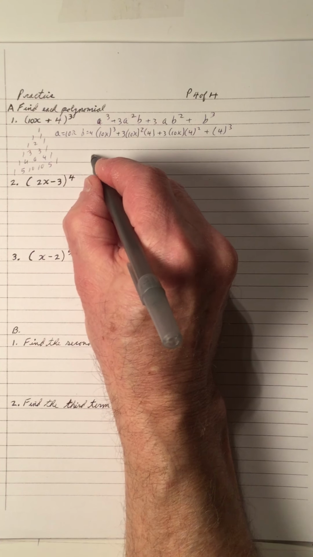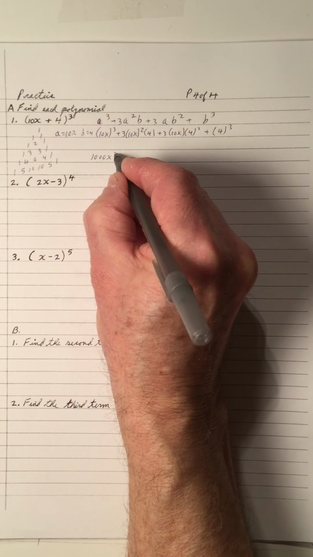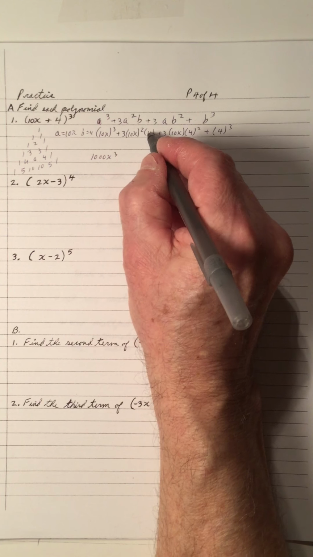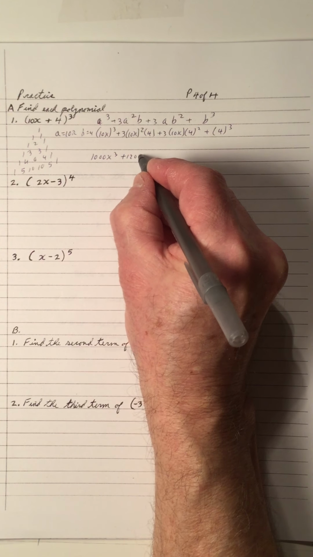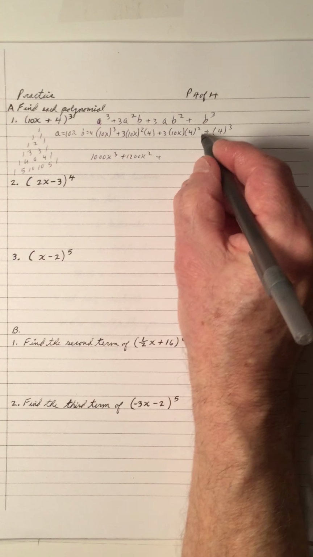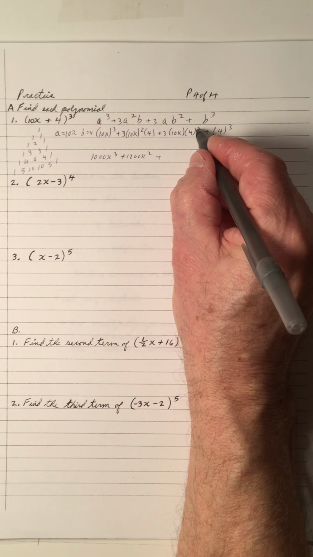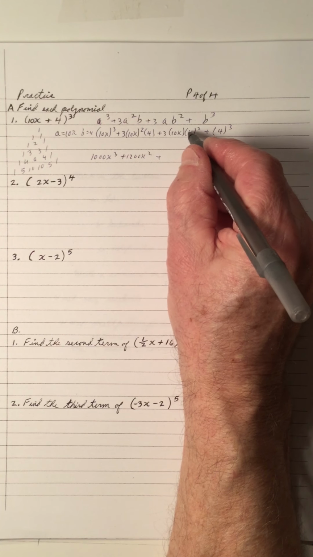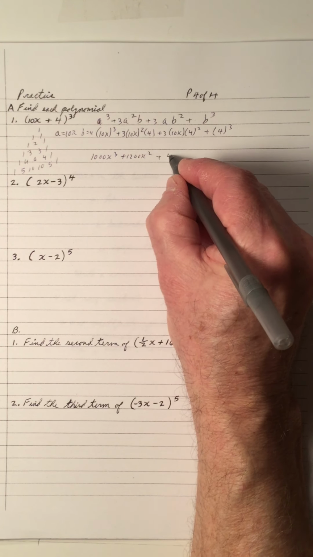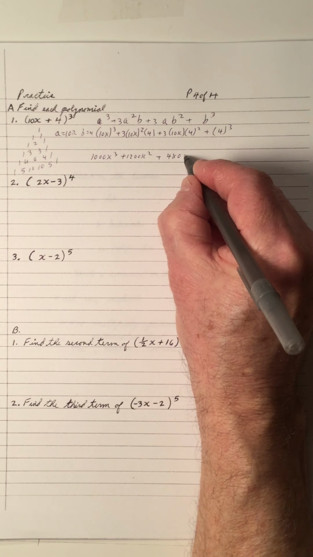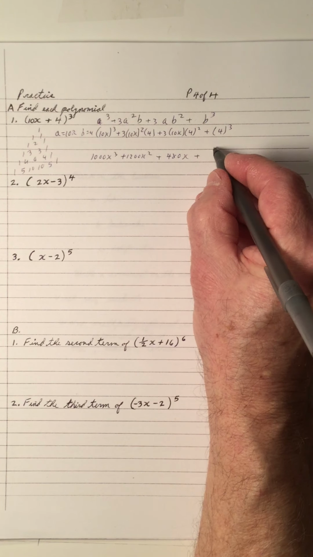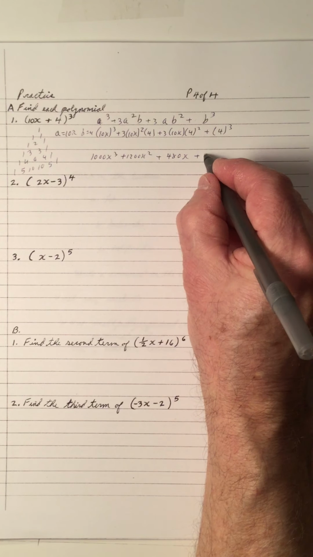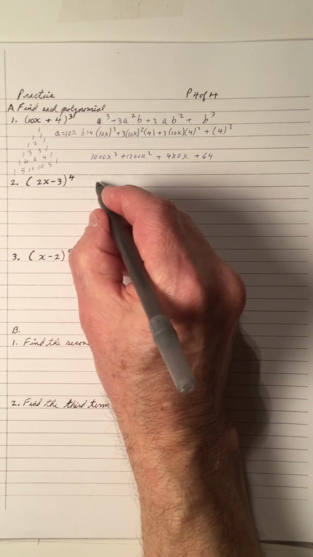And if we work that out, that's 1000x cubed. That's 100. 100 times 3, that's 1200 x squared. And I got a 16 times 10 is 160, and 6 is 480x. And 4 cubed is 4 times 4 is 16, 64. Just got to be careful.